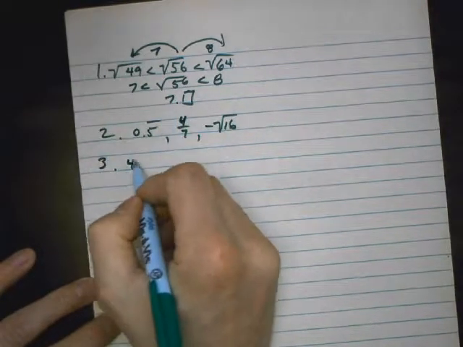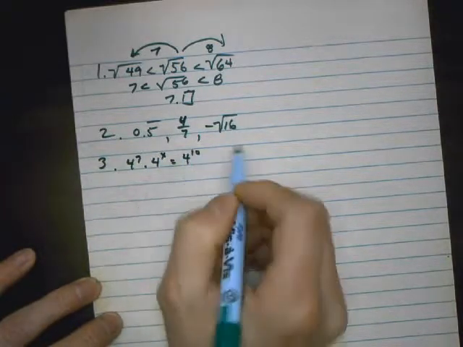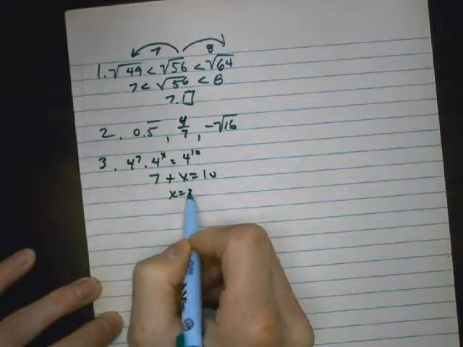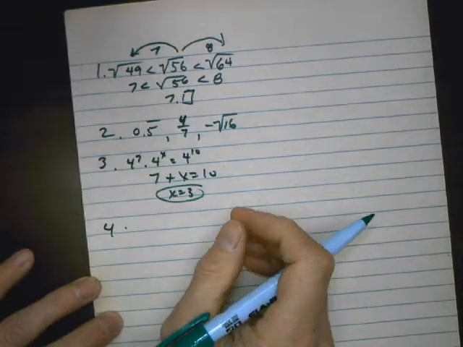Number 3. We have 4 to the 7th power times 4 to the x power equals 4 to the 10th. We've got to find x. In other words, 7 plus what is 10? So my answer has to be 3. This is where we copy the base and add the exponents.